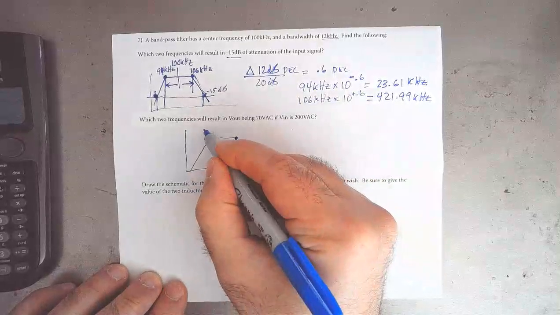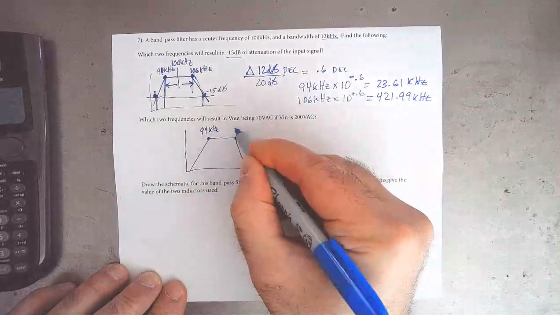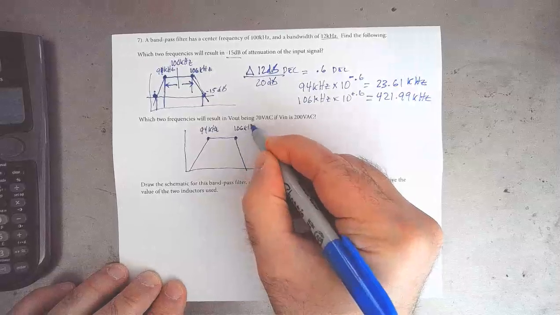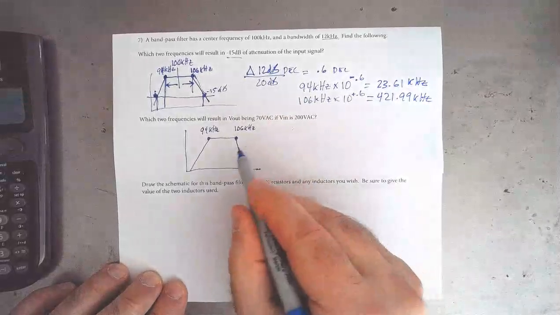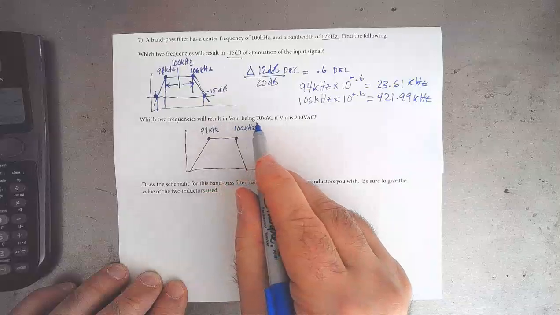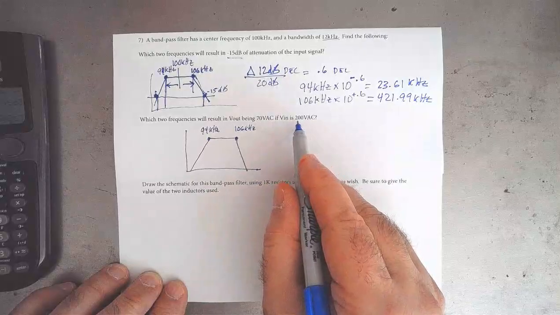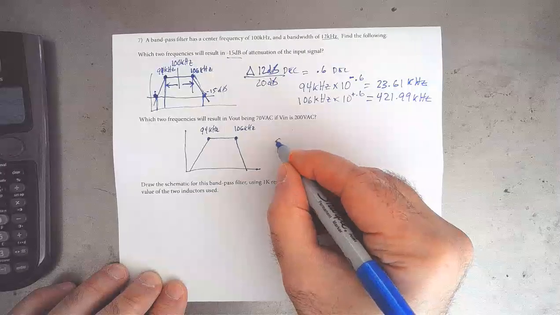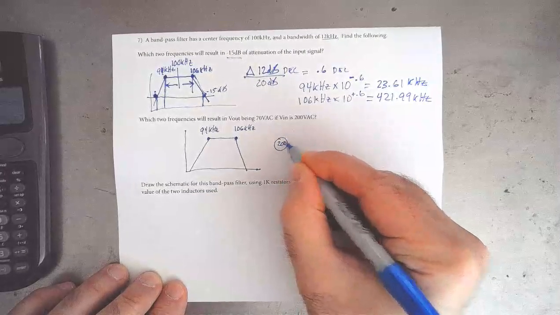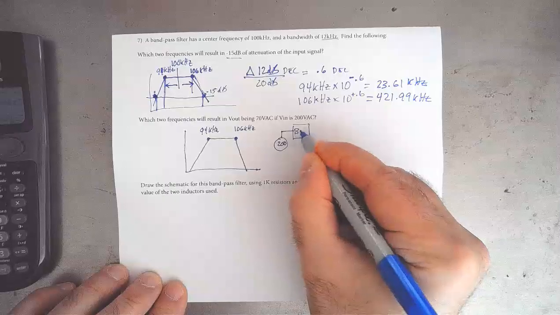You know this critical frequency, it's 94 kilohertz. And this one is 106 kilohertz right here. And we want to know which frequencies will result in V out being 70 volts AC if V in is 200 volts AC. So we're feeding 200 volts AC into this bandpass filter, which is right here.